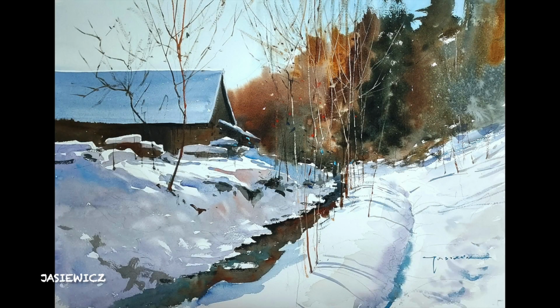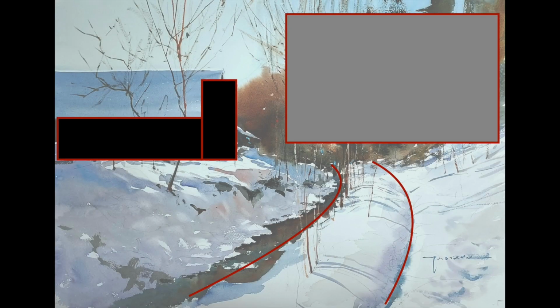In this watercolor, we can see that dense, small barn shape on the left is balanced out by strong linear lines and a large, lighter value shape on the right. They seem unequal, but visually they balance each other out.